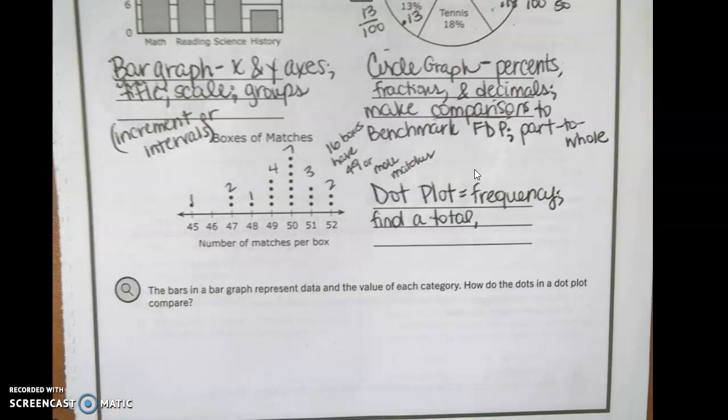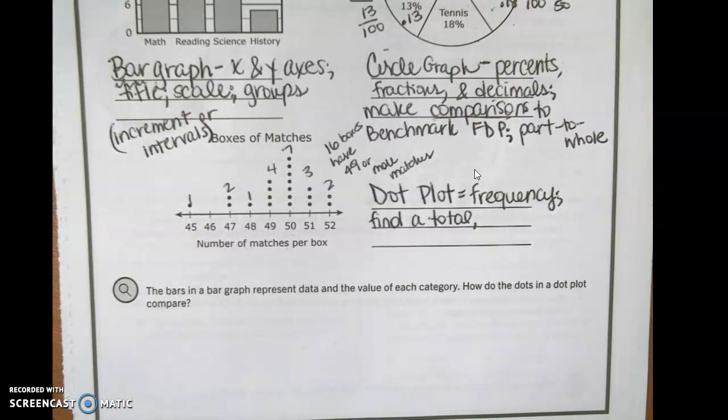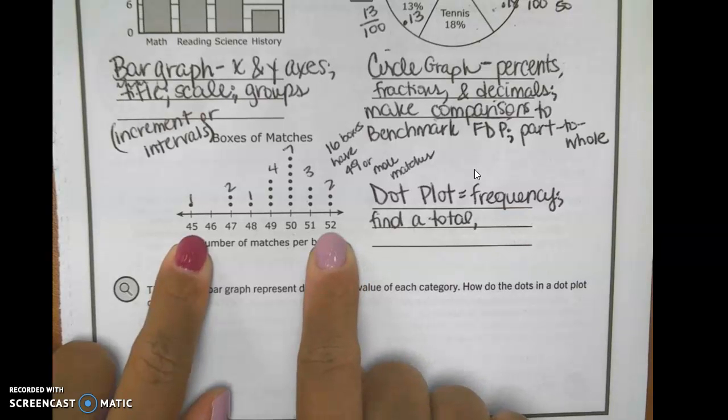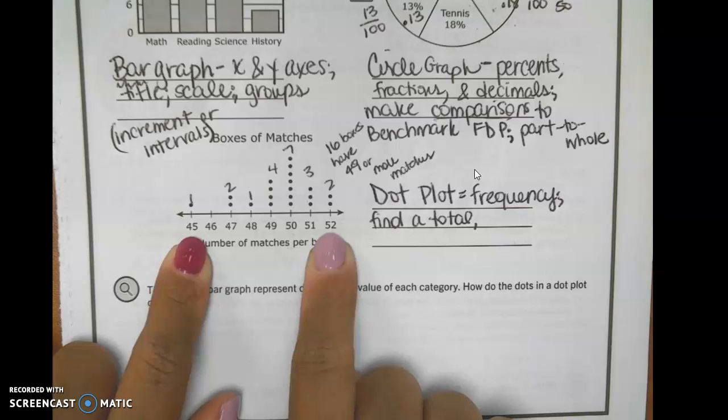These are the things that they're going to be asking you. They will say, what is true about this data plot or dot plot? What is the range of number of matches per box? How would I find the range? Biggest and the smallest and subtract. It's not going to be 6. The biggest number is 52. The smallest is 45. Tricked ya.